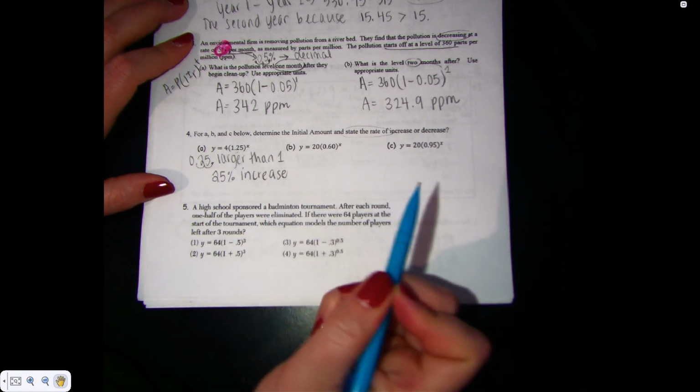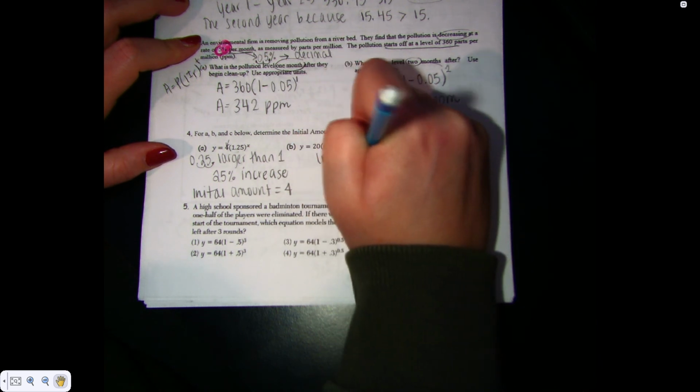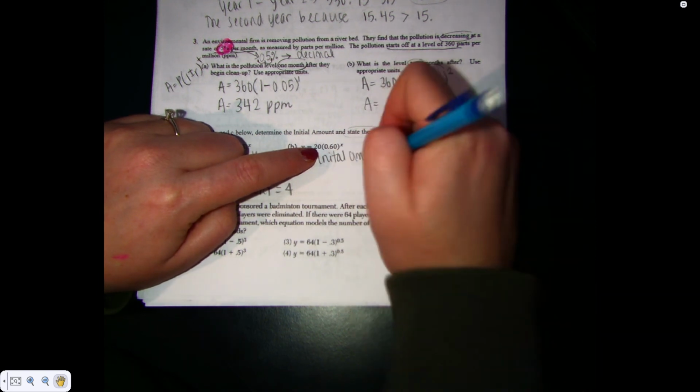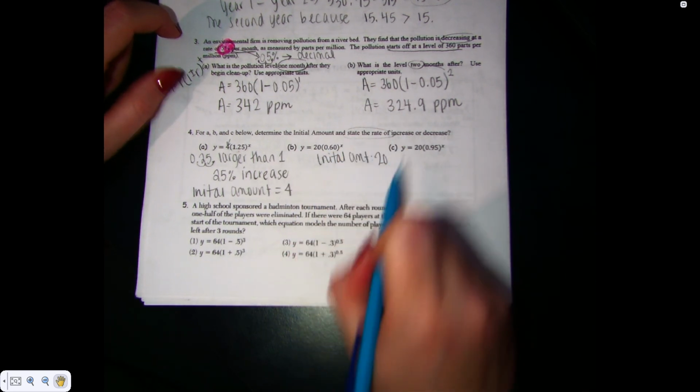Now, what is the initial amount? Well, this is the initial amount. It's the number in front of the parentheses. Let's look at this one. Initial amount first, because that's easiest. What's the initial amount? It's the number in front of the parentheses. It's 20. Okay. Alrighty.